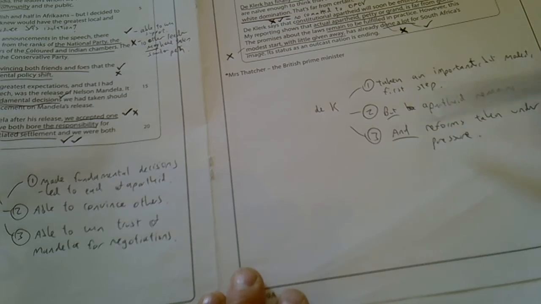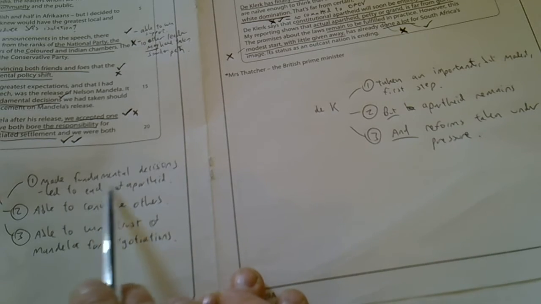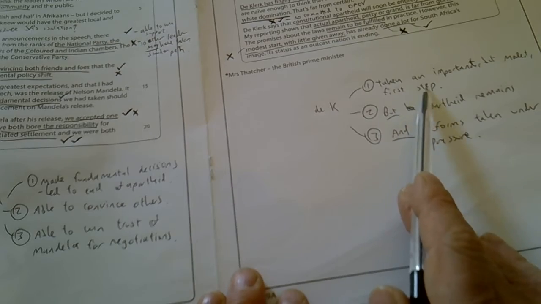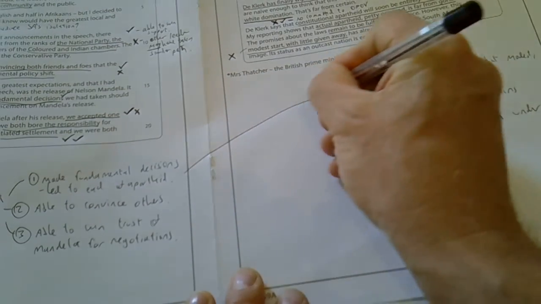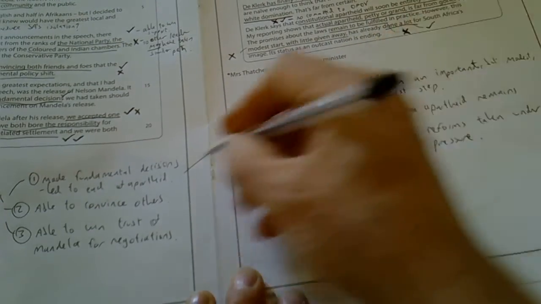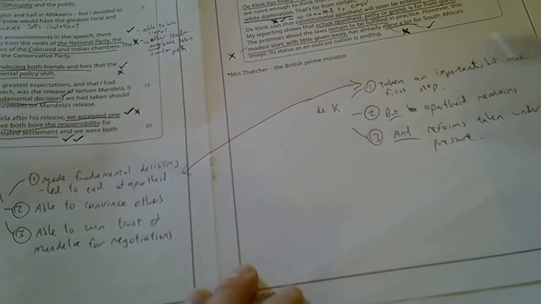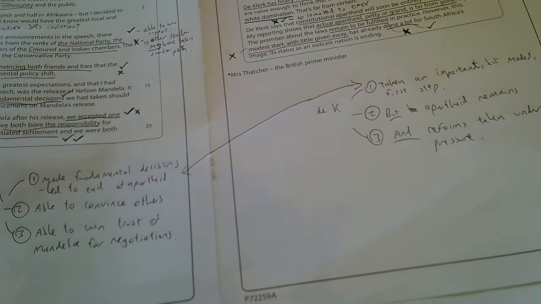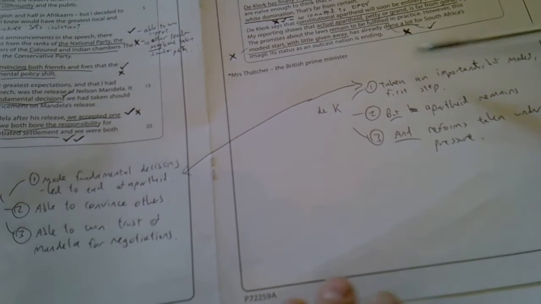So let's have a look at these three. De Klerk thinks he made fundamental decisions that led to the end of apartheid, and Hugo Young agrees that he's taken an important but modest first step. So we can link points one and one on both sides. We can write them together. That can be our first paragraph, where we can say both sources agree that he's taken an important first step. Obviously, there's a nuance.